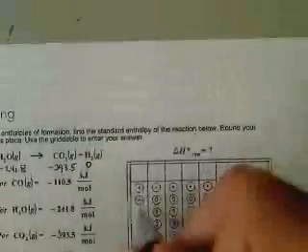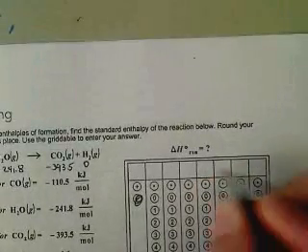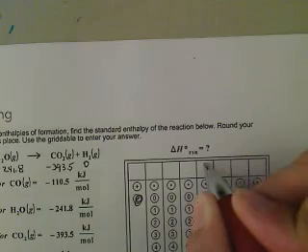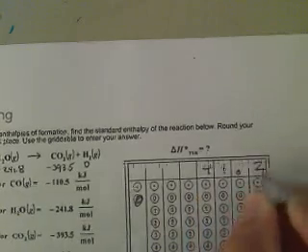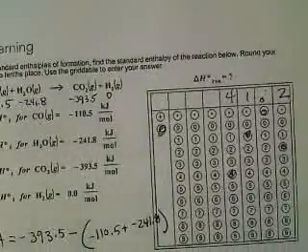So I get negative 41.2. We're going to grid it there, and you guys can do this. 41.2. Okay, good.